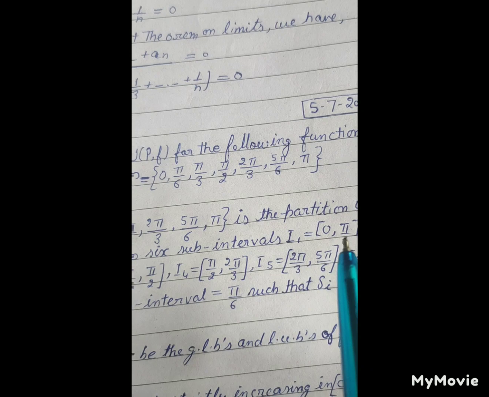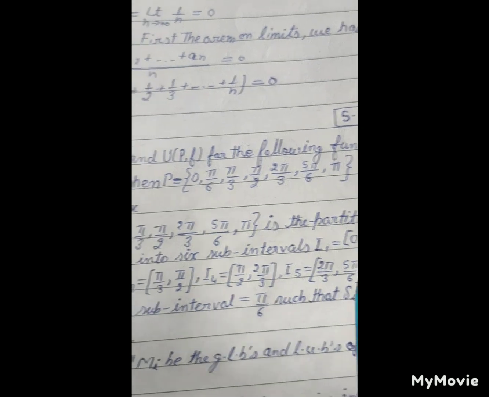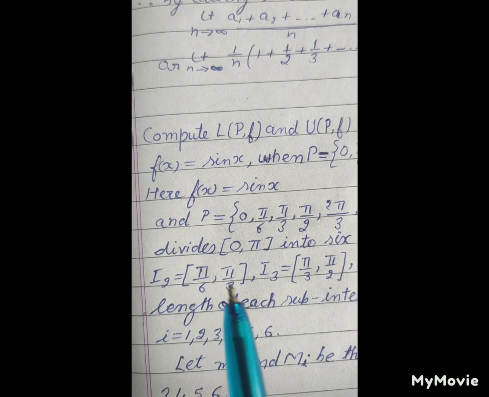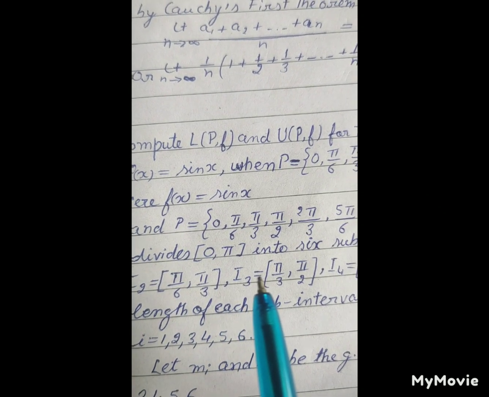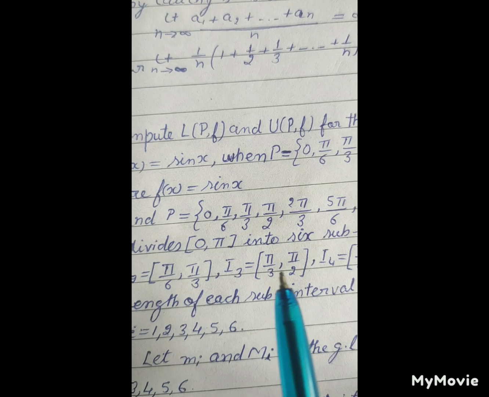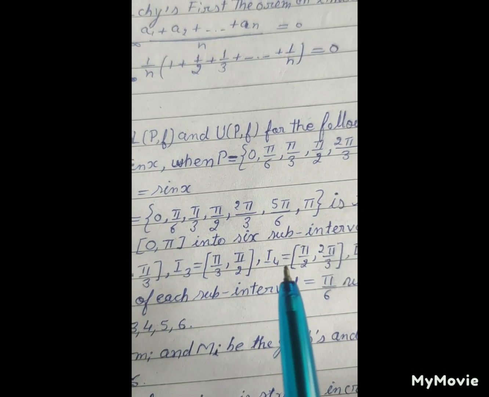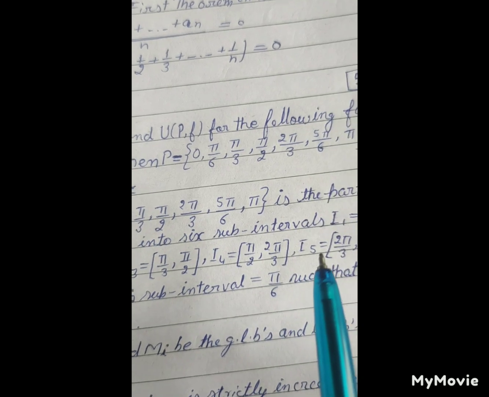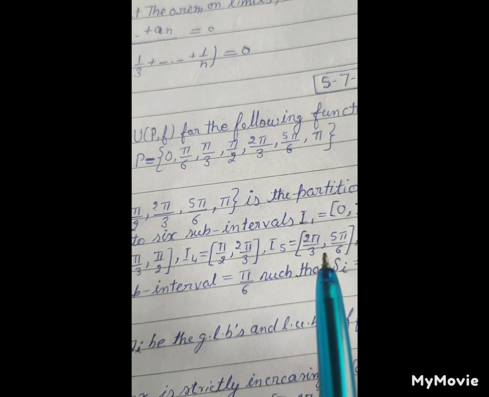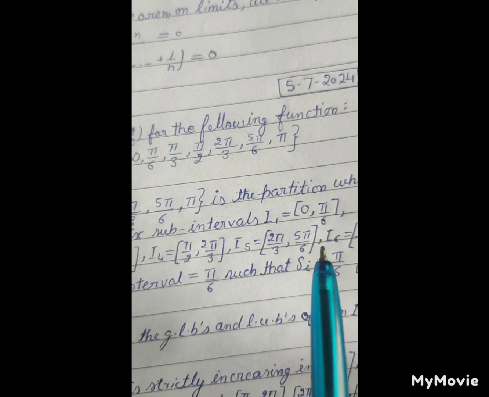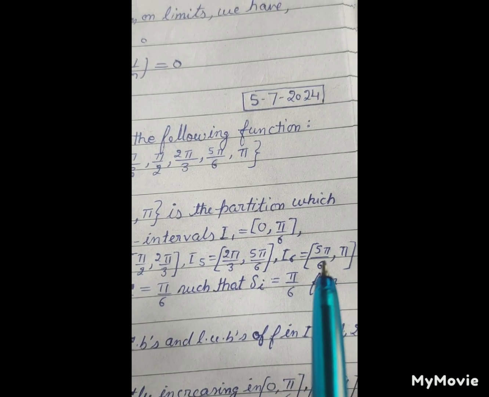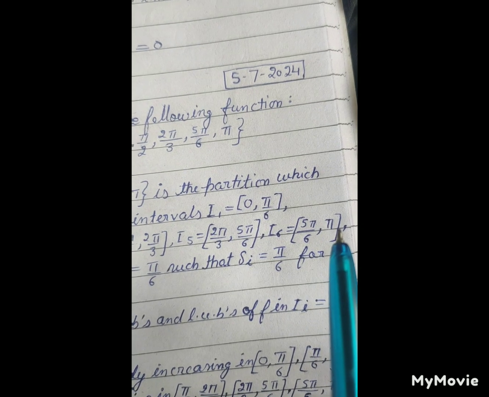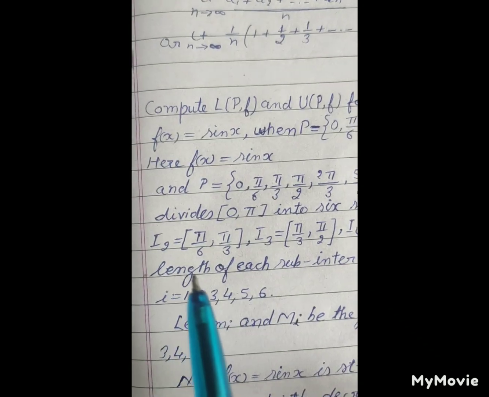I1 equals the closed interval 0 to pi upon 6. I2 is equal to the closed interval pi upon 6 to pi upon 3. I3 equals the closed interval pi upon 3 to pi upon 2. I4 equals the closed interval pi upon 2 to 2 pi upon 3. I5 equals the closed interval 2 pi upon 3 to 5 pi upon 6, and I6 equals the closed interval 5 pi upon 6 to pi.